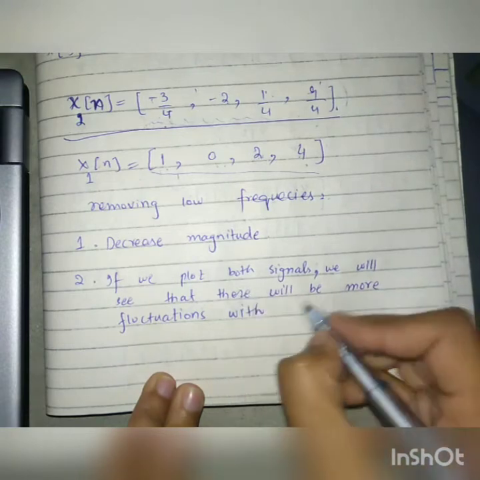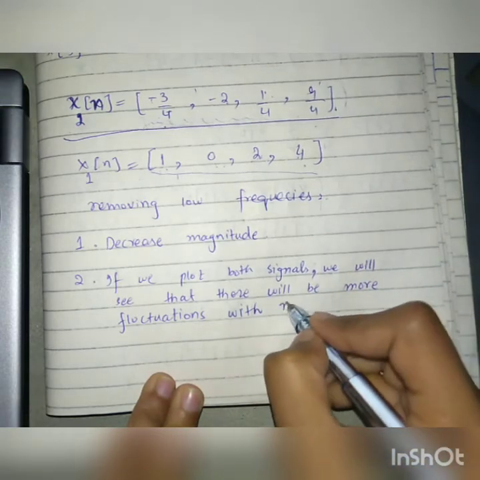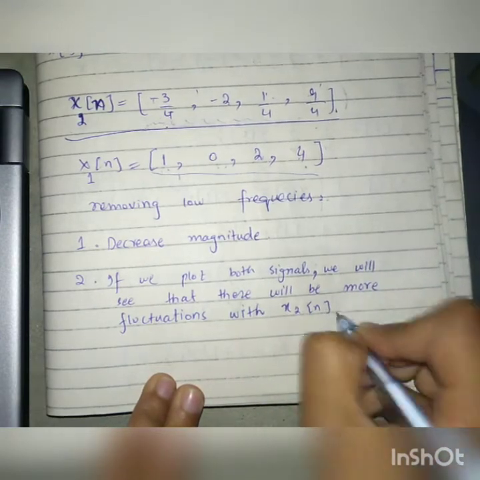So we will have more fluctuations with x2 of n.